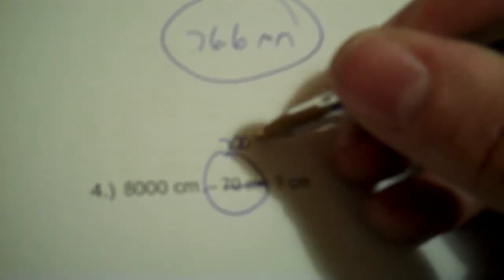Or cm, where are you at? 100 centimeters is 1 meter. 70 times 100 is 7,000. 1 times 1 is 1. Divide, it's 7,000, okay? So 7,000 cm. Now you can subtract. It's 1,000. 8,000 minus 7,000 is 1,000. So you do the conversion first.